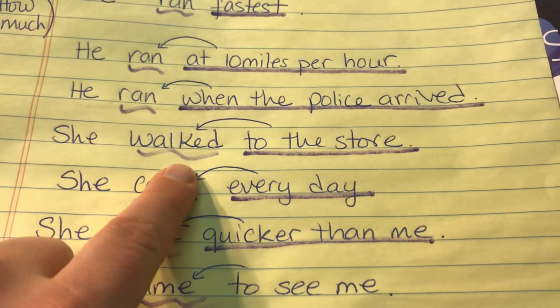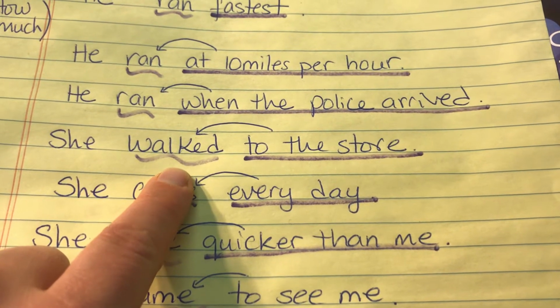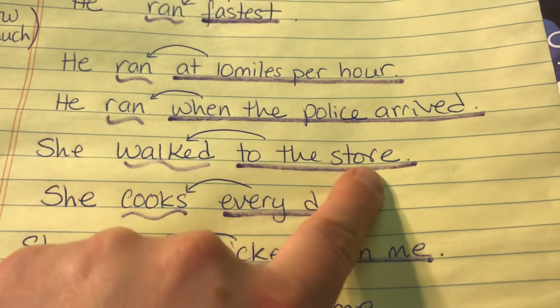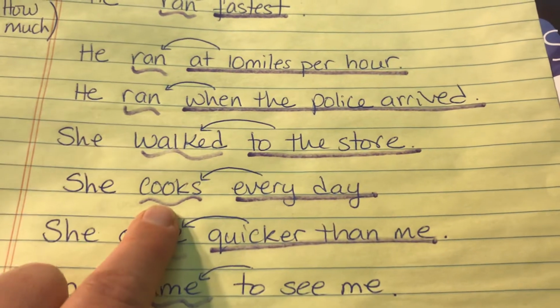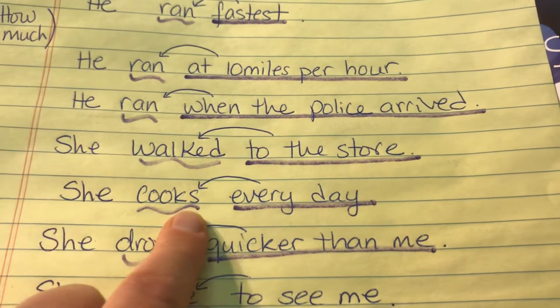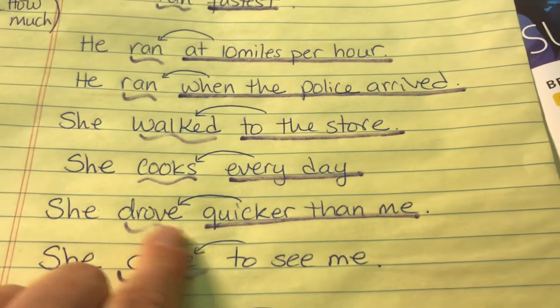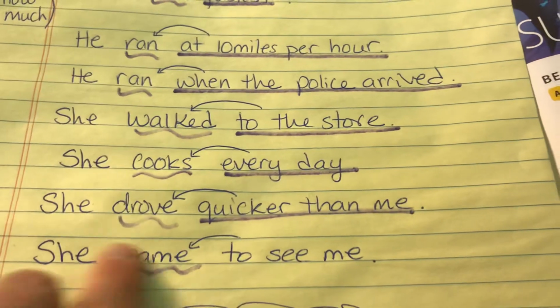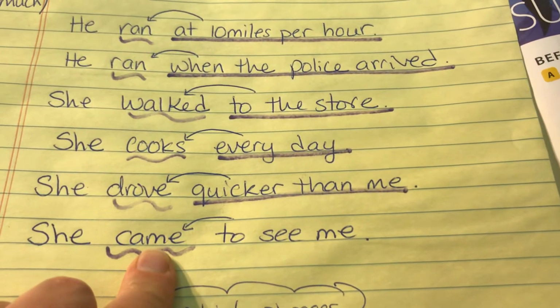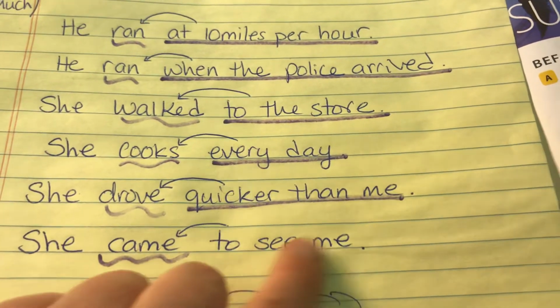Okay, she walked. She walked where? She walked to the store. She cooks. When does she cook? She cooks every day. She drove. How fast? She drove quicker than me. And then she came. She came why? She came to see me.